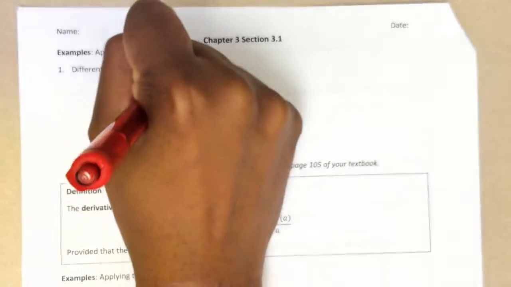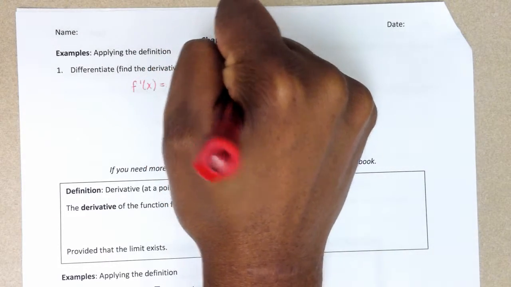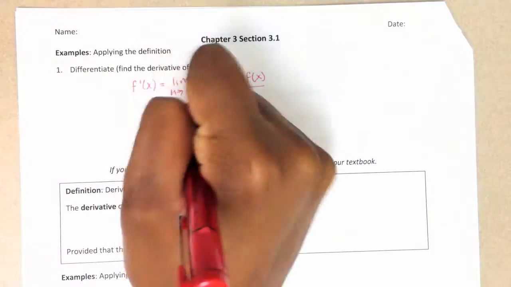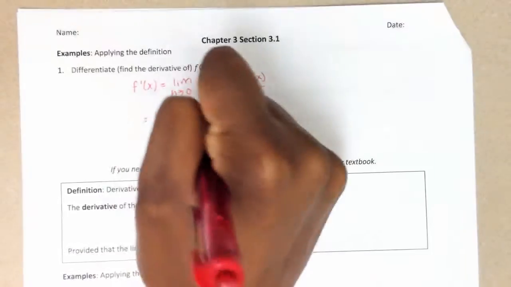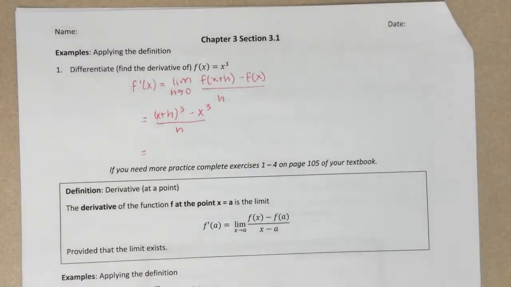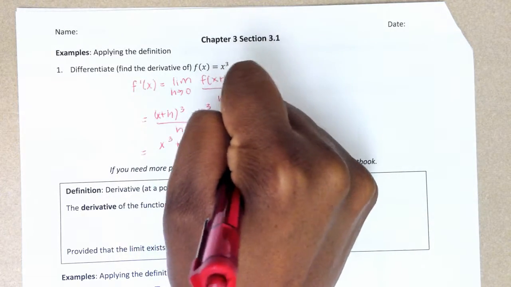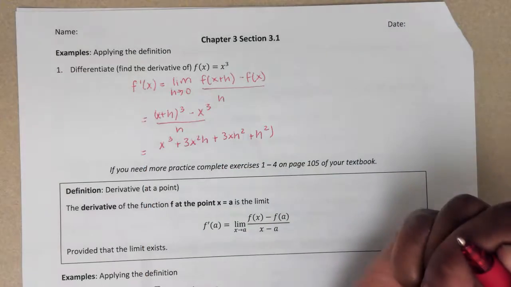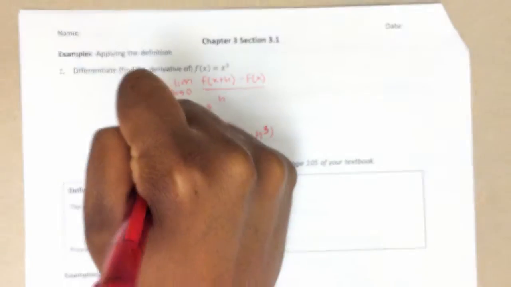So we have f prime of x equal to the limit as h approaches 0 of f of x plus h minus f of x all over h, which is equal to x plus h cubed minus x cubed all over h, which is equal to x cubed plus 3x squared h plus 3x h squared plus h cubed minus x cubed all over h.